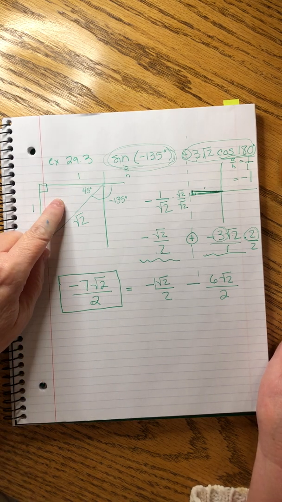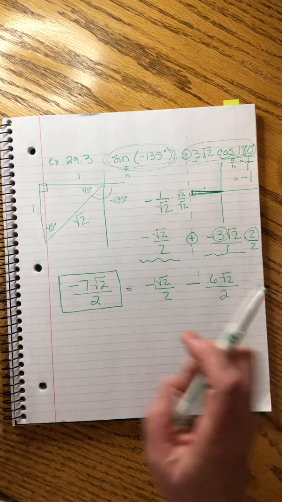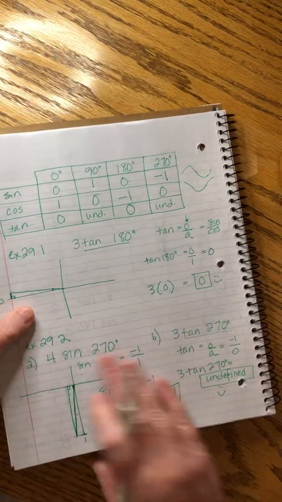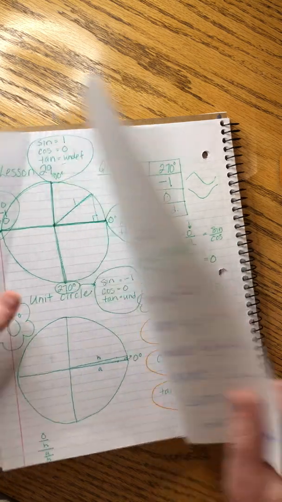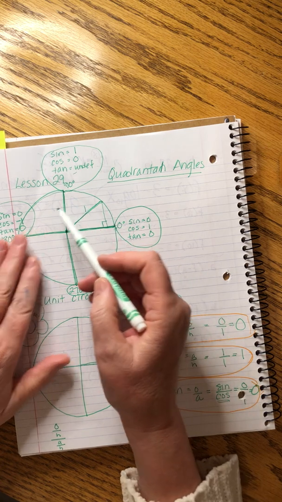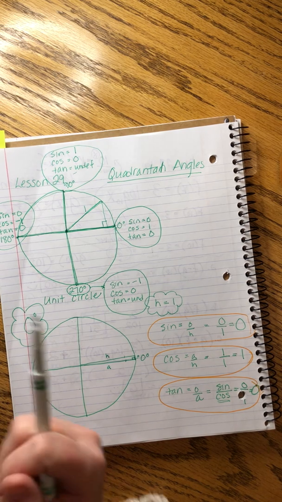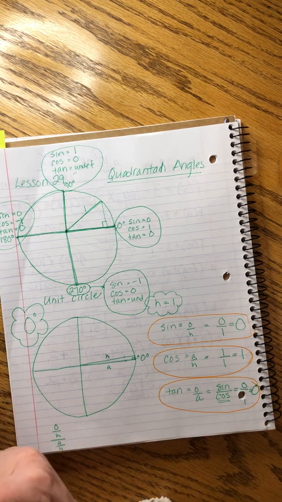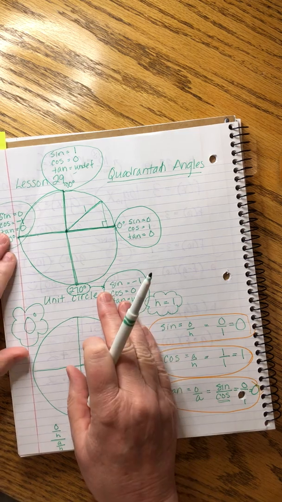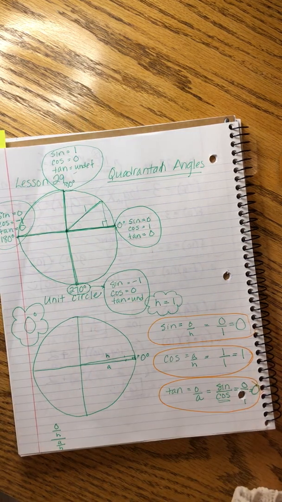Our special triangles are 45, 45, 90, and our 30, 60, 90. They are going to be the friends that we will eventually add to this diagram. All right? It's going to be so fun. We're going to get all of this information into one big diagram. And we've started by getting these corner points, if you will.